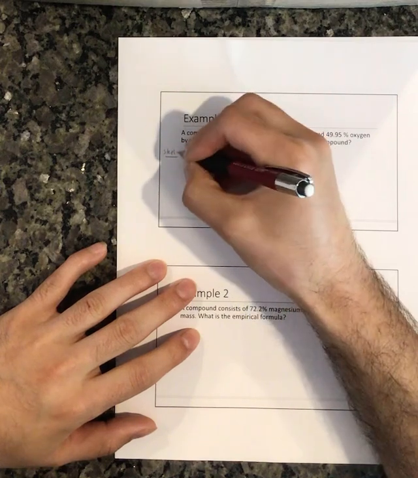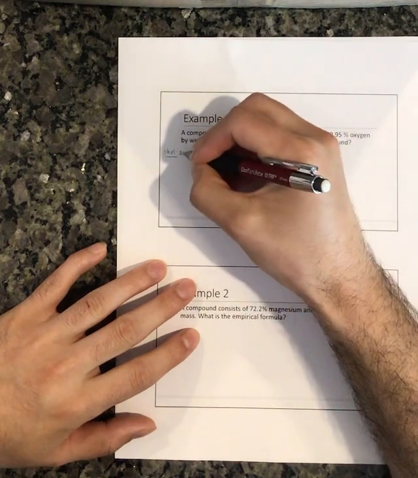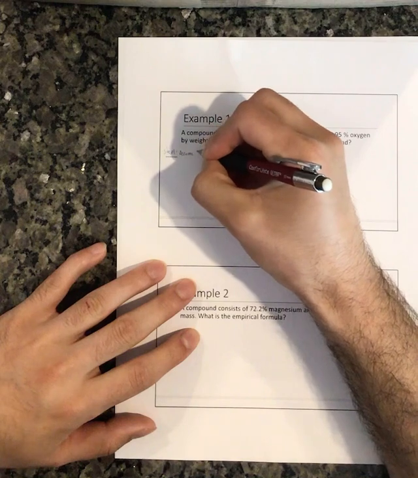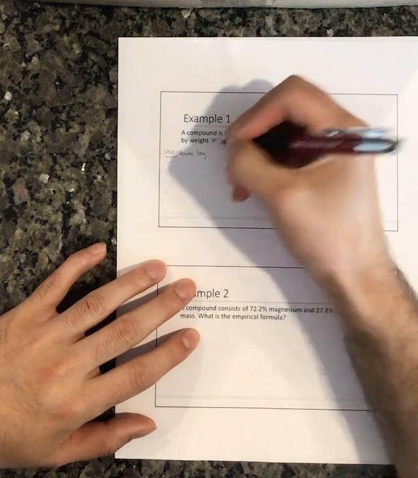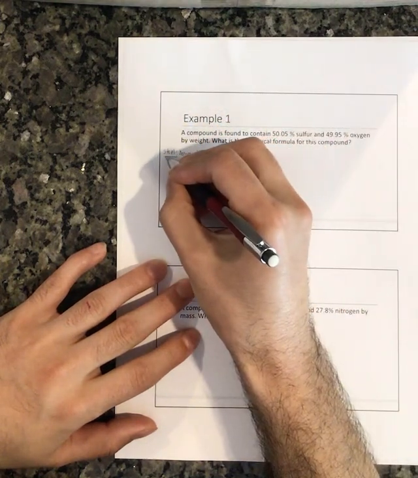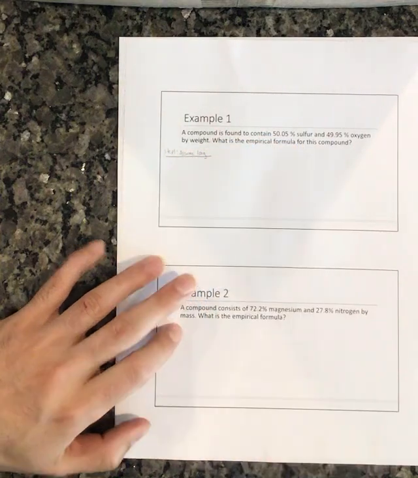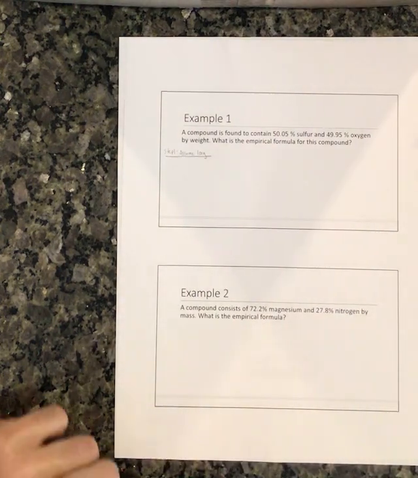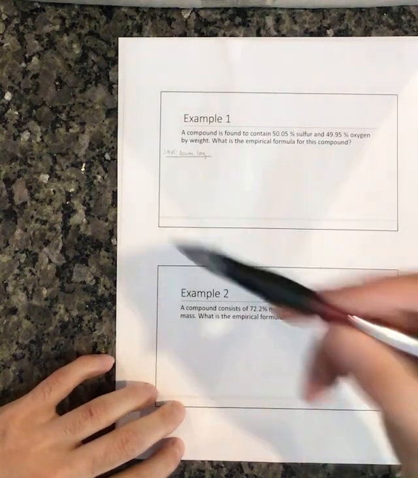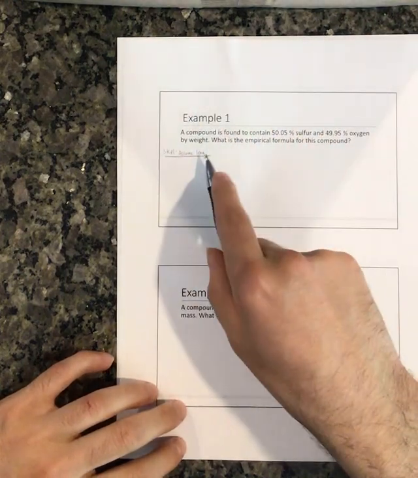Okay, step 1. Assume 100 grams. Now, you can assume anything. You can assume 1 gram, 10 grams, 15 grams, 2 grams. It doesn't really matter. Okay, now the easiest one to take would be 100 grams.